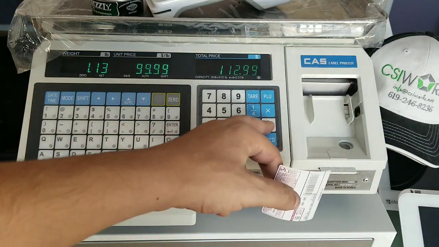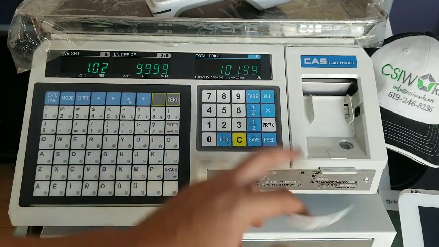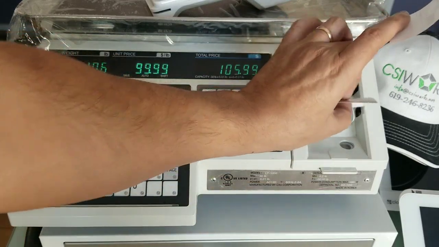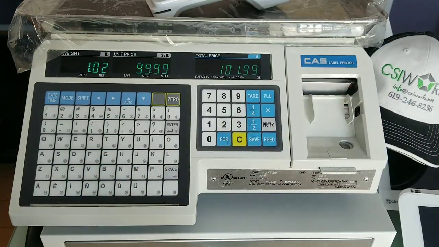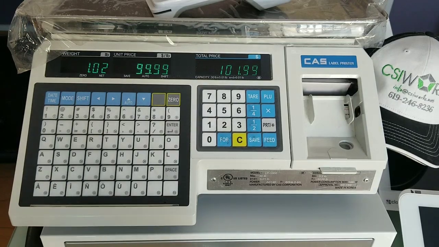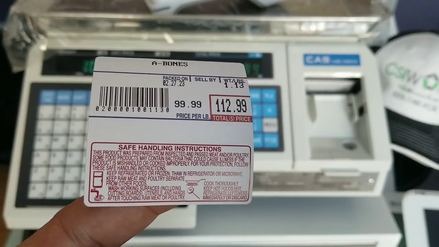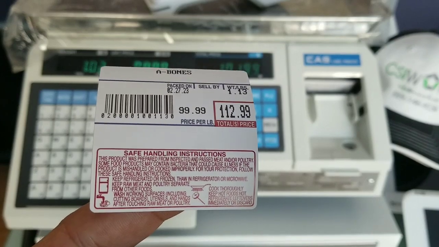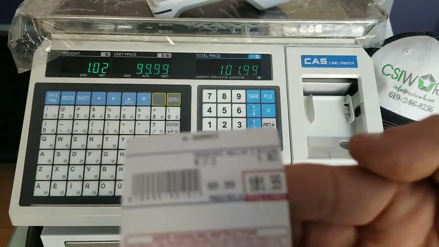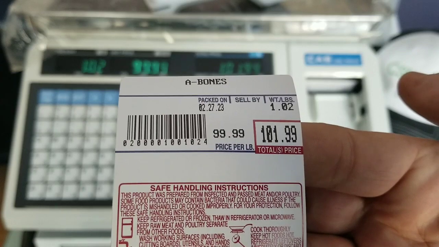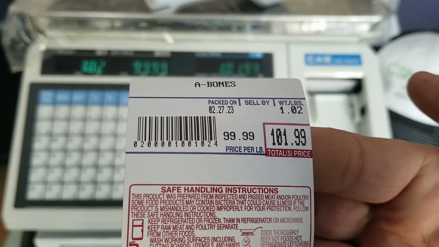Let me just print one more with a different weight. Okay, and see if that took care of the issue that we had. And so here's one barcode where it's 2 followed by 4 zeros and a 1. And here's another barcode, and it's 2 followed by 4 zeros and a 1.